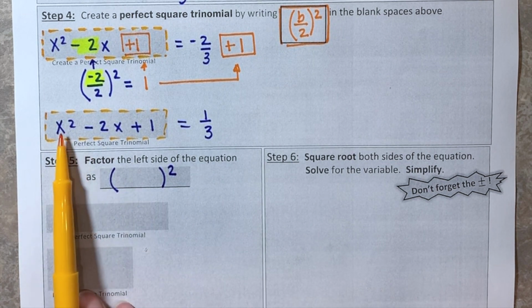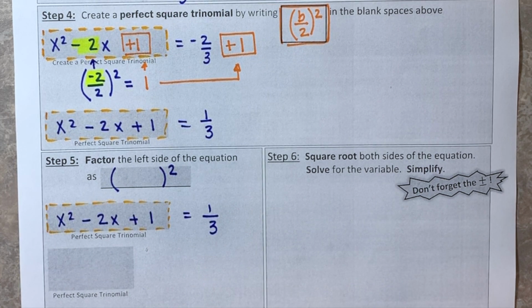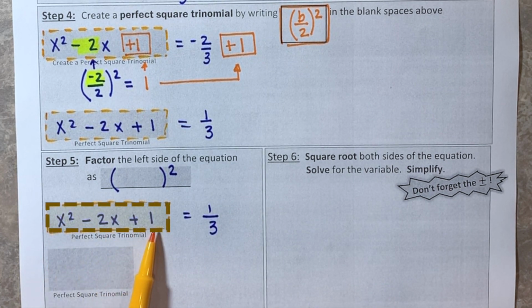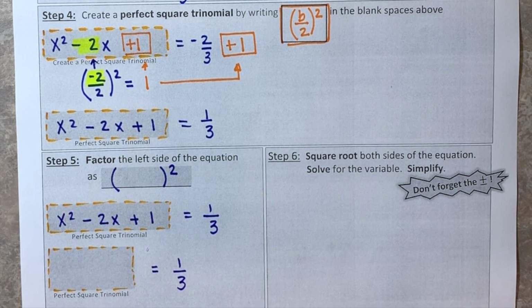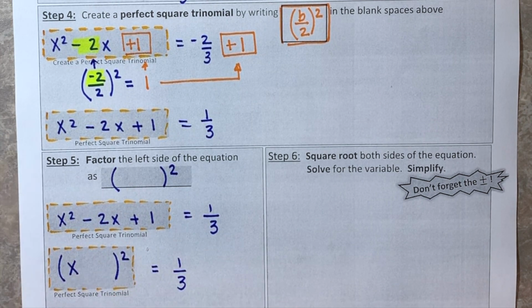So to start off, I'm just going to copy this exact expression down into the box for step number 5. So again, this is the perfect square trinomial that we've created. Now we're going to factor it. Now let's use our shortcut. We know that this is a perfect square trinomial, so we know it'll factor, and it will look like this, and we can even put an x there.